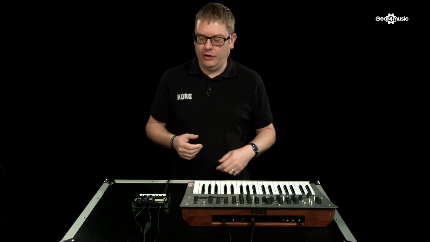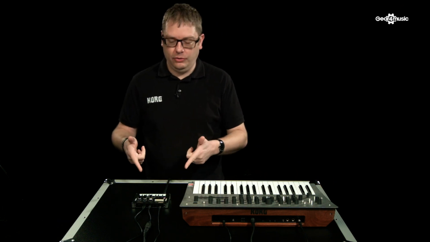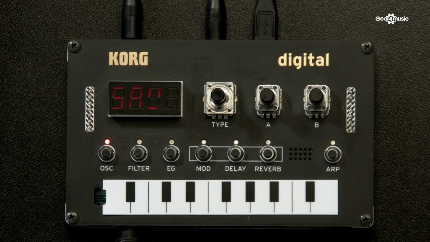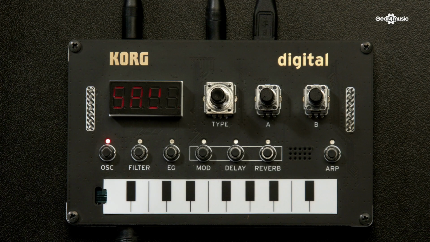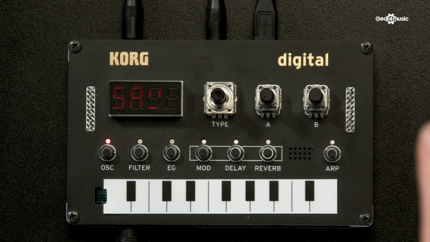Today we're looking at the Korg Nu Tekt Digital, which is this little synth here. So this is basically the technology of the Pro Logue and the Mini Logue XD distilled down into a tiny little box, which is a kit that you get to build before you actually use it, which is great fun. It's the digital part of those synths. So it's the digital oscillator, the multi-engine, alongside those stellar effects, modulations, delays, and reverbs, which you'll hear in a minute.